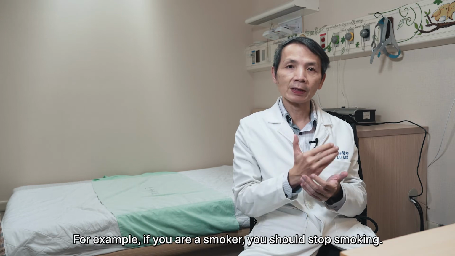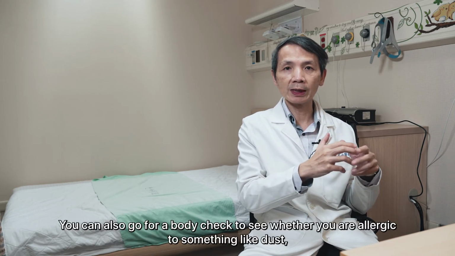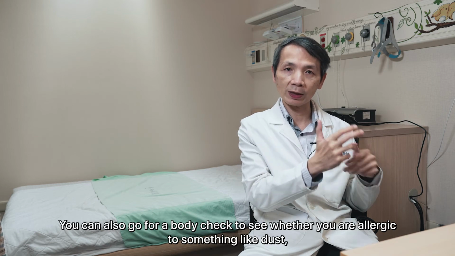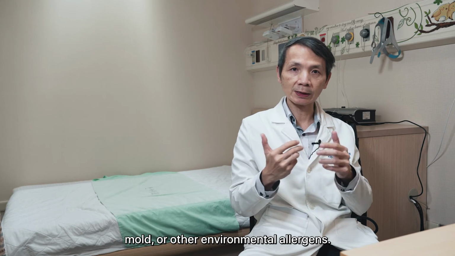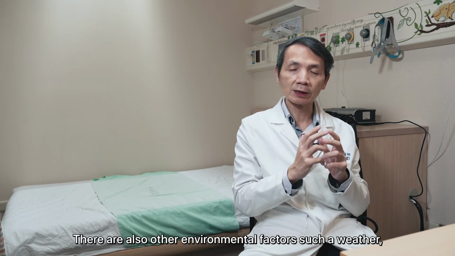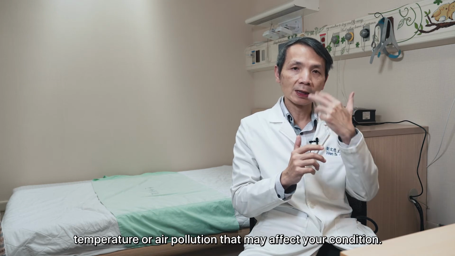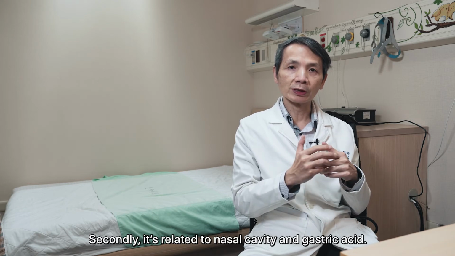For example, if you are a smoker, you should stop smoking. You can also go for a body check to see whether you are allergic to something like dust, mold, or other environmental allergens. There are also other environmental factors such as weather, temperature, or air pollution that may affect your condition. Secondly, it's related to the nasal cavity and gastric acid.